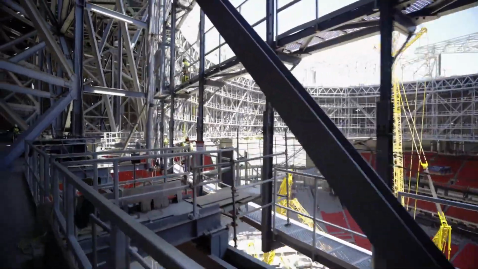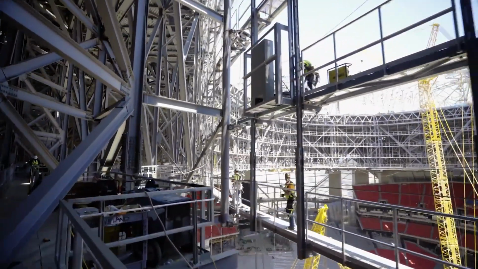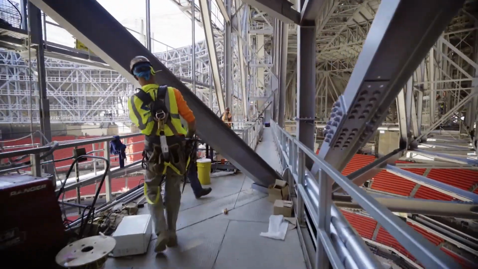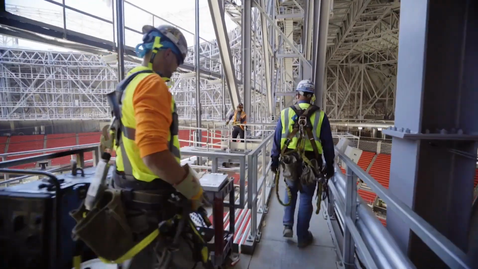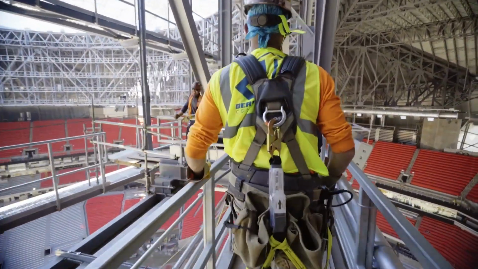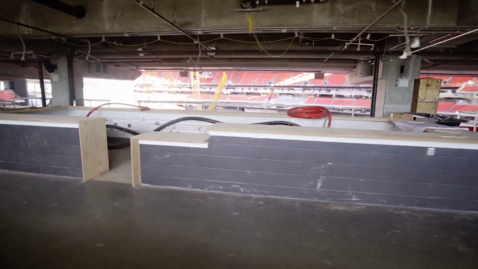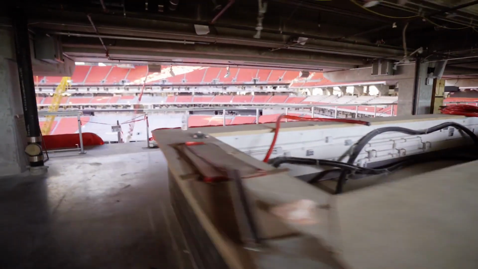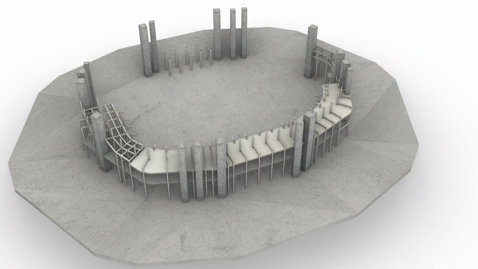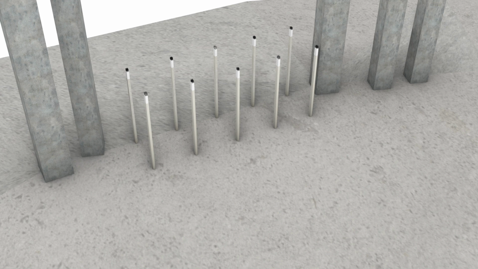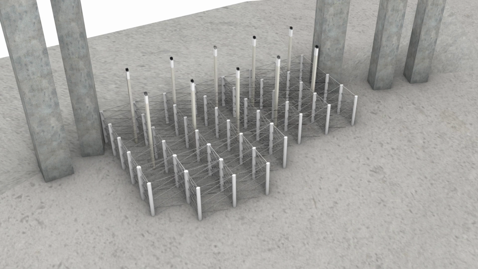The slabs of the Mercedes-Benz Stadium have an average thickness of 305 mm, resulting in a self-weight of approximately 7.2 kN per square meter. If these loads are not adequately supported before the slab gains sufficient strength, there is a high risk of deflection, cracking, or even structural failure. To address this challenge, a temporary shoring system was used. This system supports the slab until it gains sufficient strength, and it is designed to withstand up to 290 kN per square meter of load.